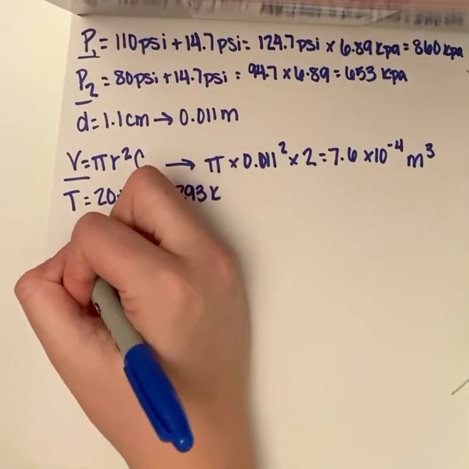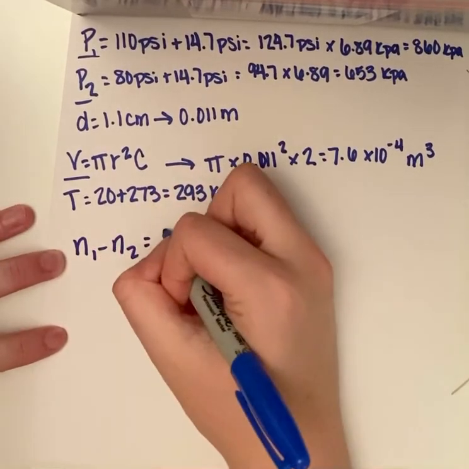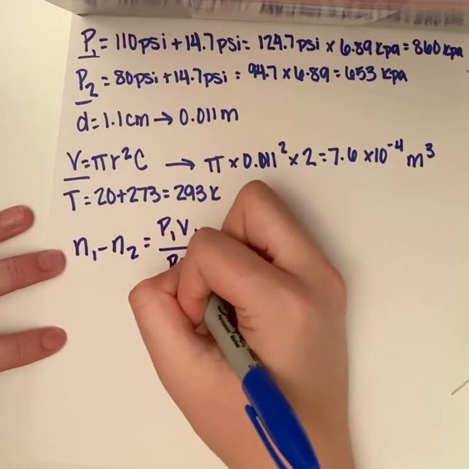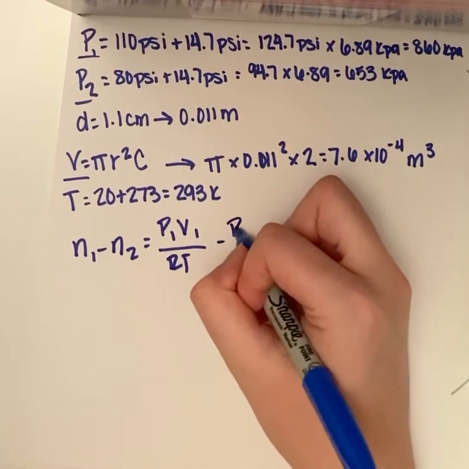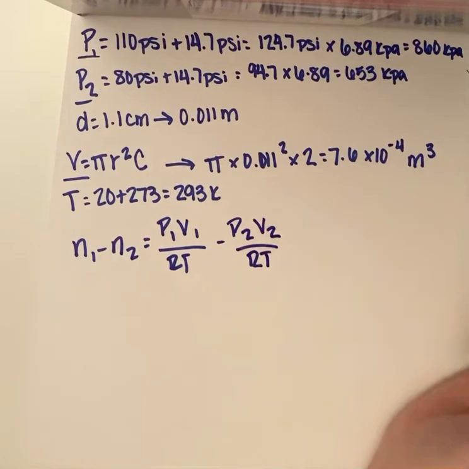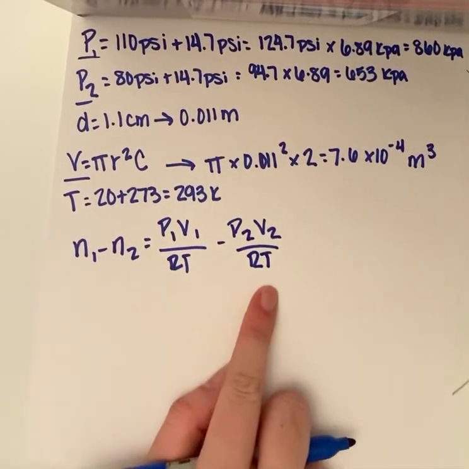So that just looks like, we have moles on this side, so N1 minus N2 is equal to P1 V1 over RT minus P2 V2 over RT. So we can simplify these two fractions since RT is the common denominator.